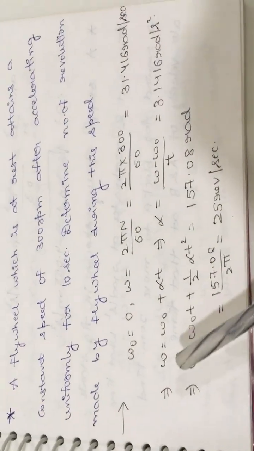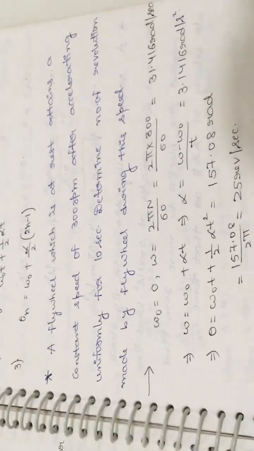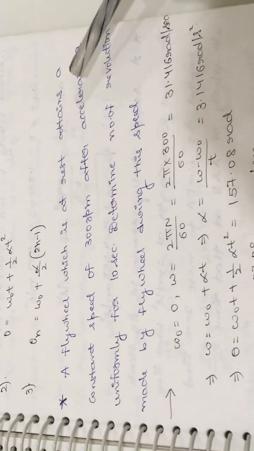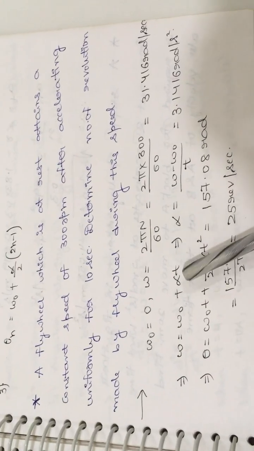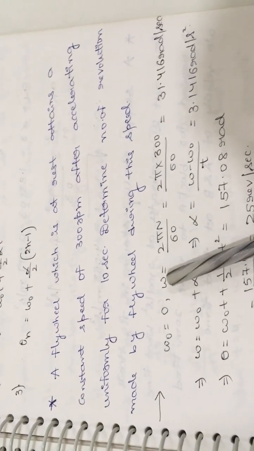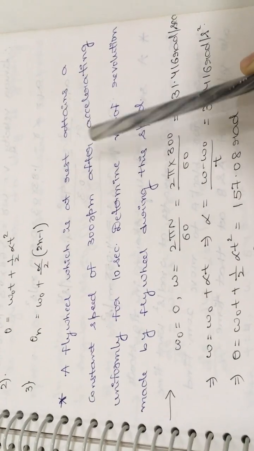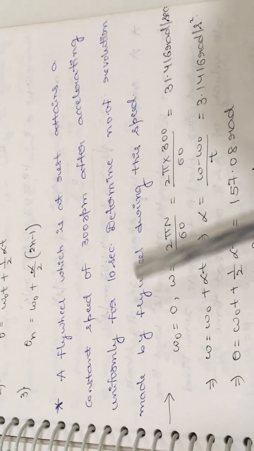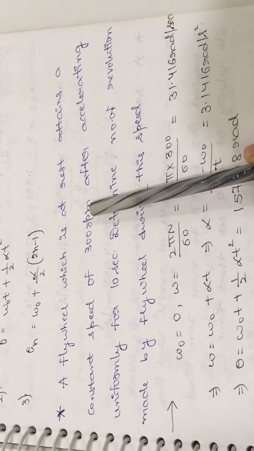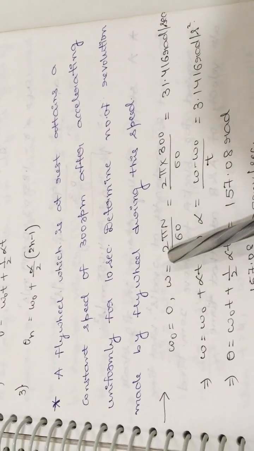So here, to calculate the theta value, the alpha value, the angular acceleration, is not given in the question. First of all, we will calculate the alpha value. To calculate the alpha value, we need the omega value. That value also is not given in the question. Only the n value is given, that is the speed value. So based on the speed value, the n value, we know one formula.